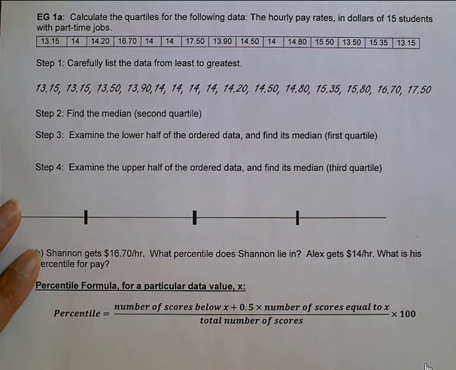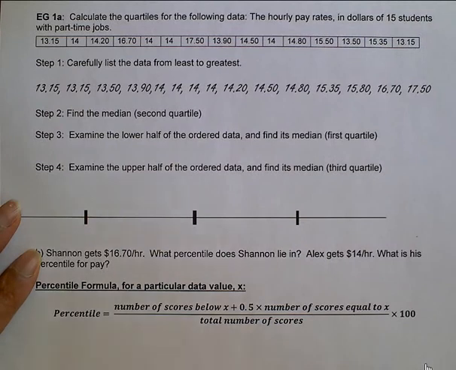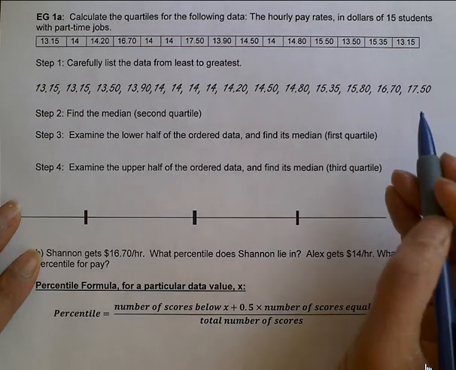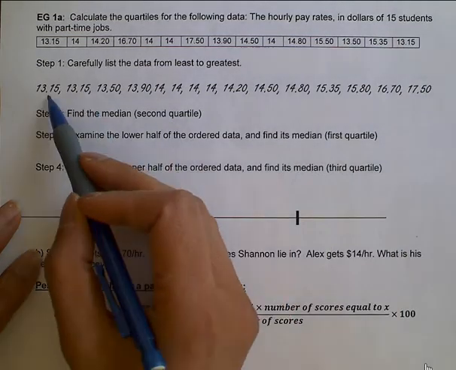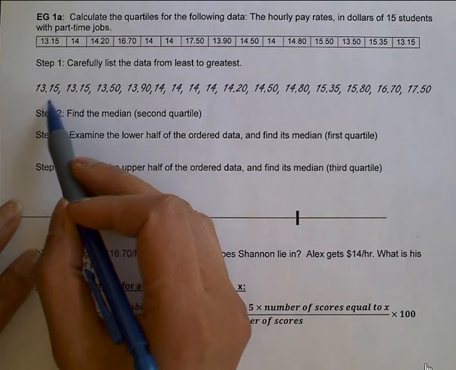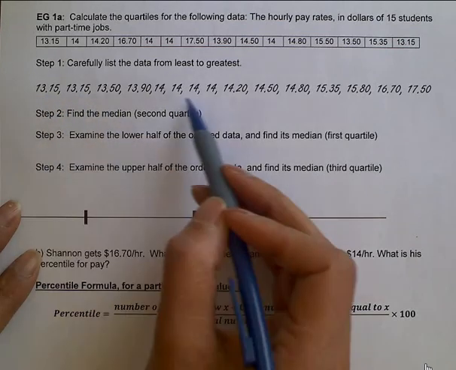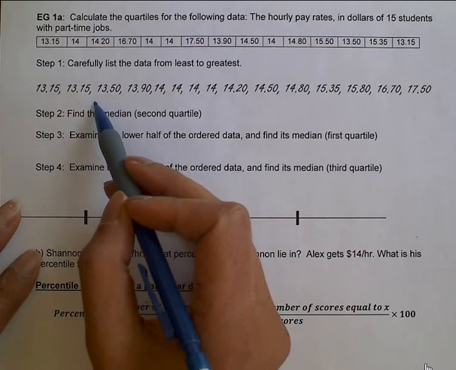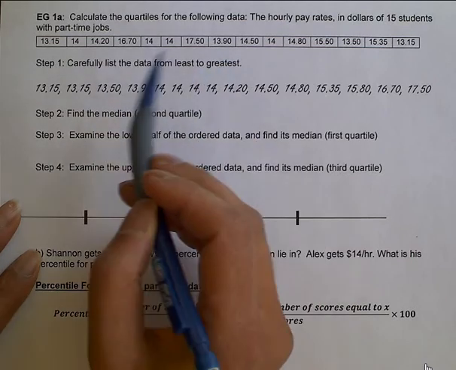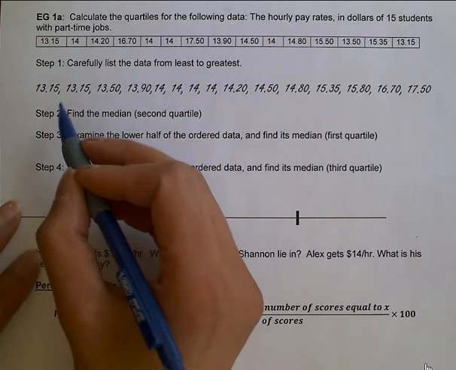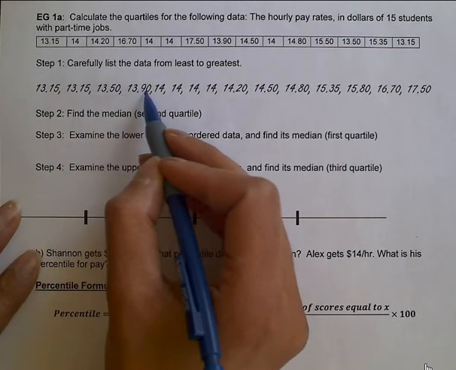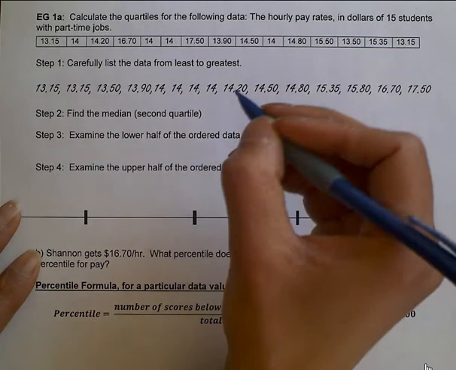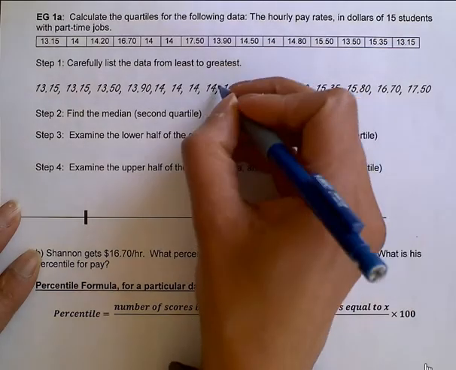If you didn't know that, you'd have to count it out. And when I have 15 values, my middle number will be the 8th value. So I'm going to count out from this organized list where I've listed things from least to greatest. So make sure you use this list, not the original data. The ordered list needs to be used. So I'm going to count out the 8th value. So I've got 1, 2, 3, 4, 5, 6, 7, 8. So my 8th value is that number 14.